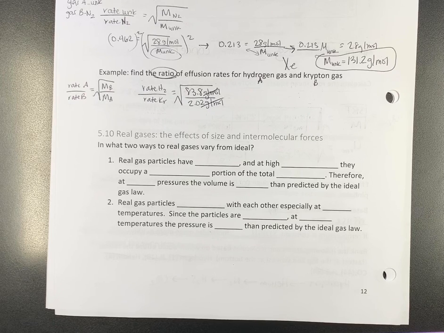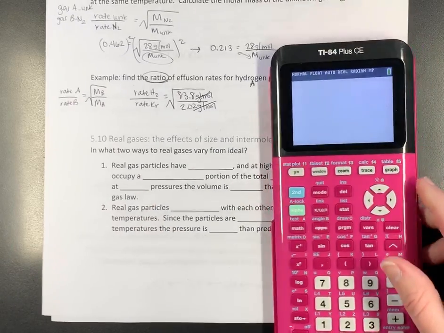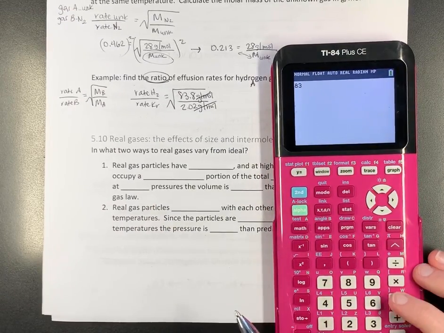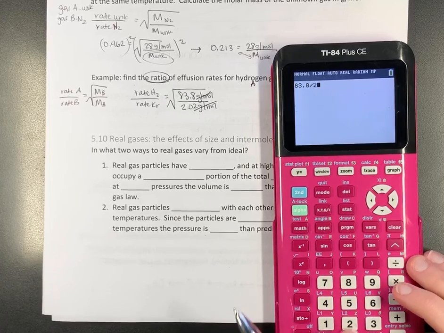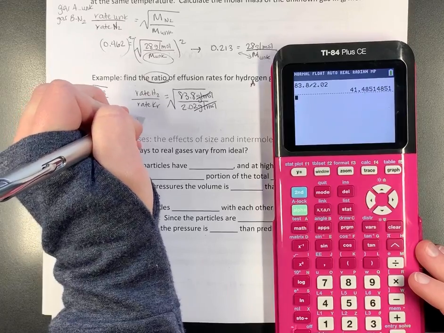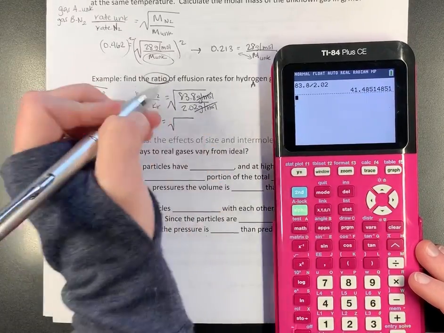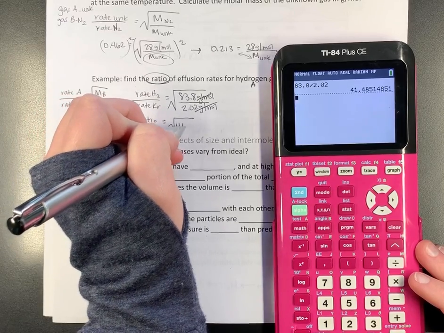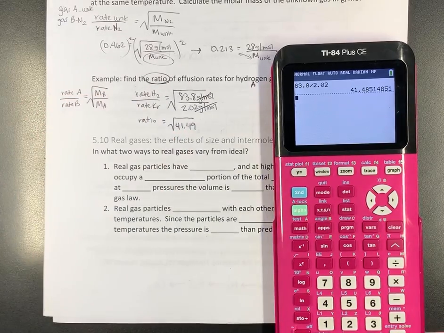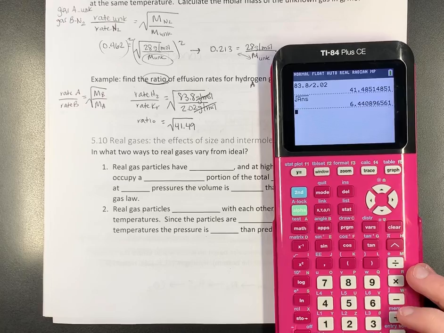All right, what do we do first? I'm going to divide first. If you take the square root, you've got to take the square root of both of them. So I'm going to do 83.8 divided by 2.02. So we're going to say our ratio equals the square root of 41.49. No units because our units canceled. Now I'm going to take the square root.